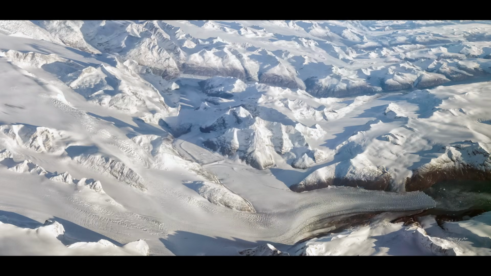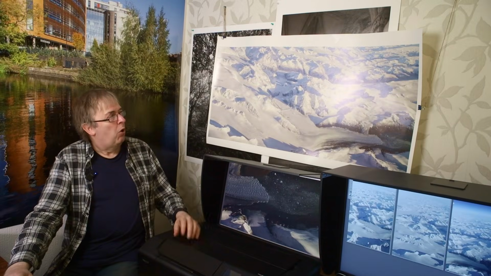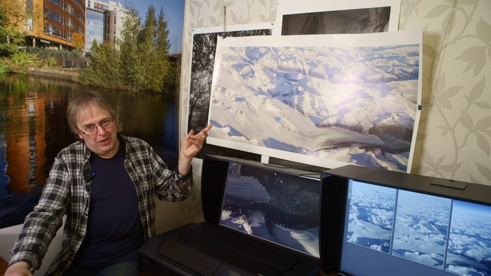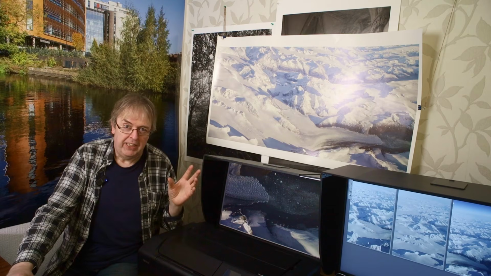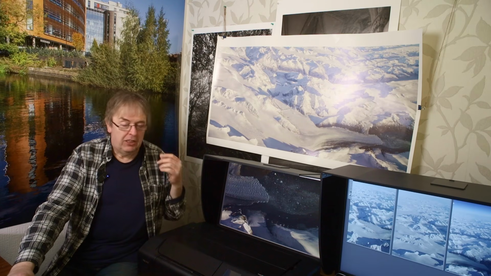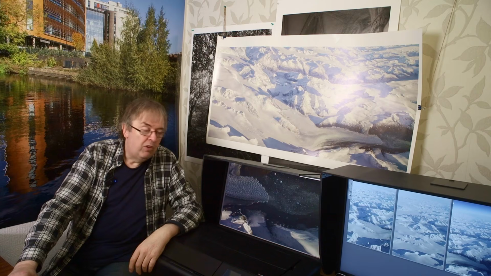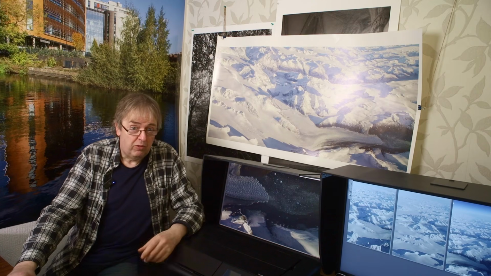The picture is a view of a glacier on the edge of Greenland. Taken obviously from the air, but how does this relate to what I actually photographed? Well, it's been stitched using Autopano Giga. Now, that's been my favorite stitching program for quite some time, and it's available for free now.